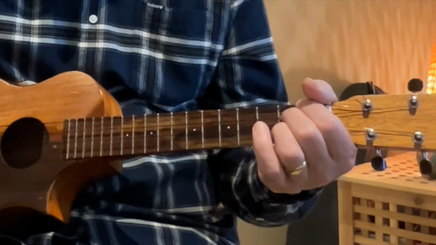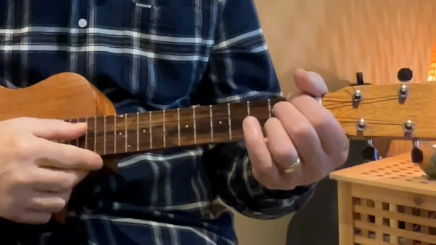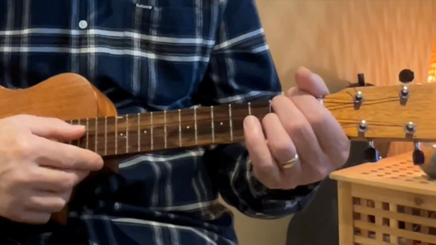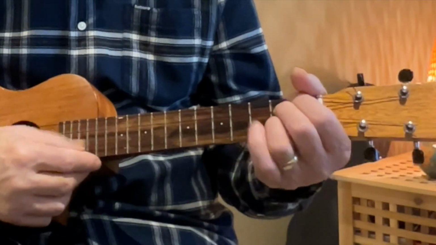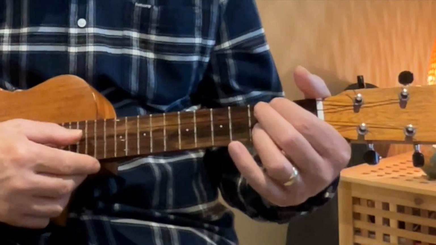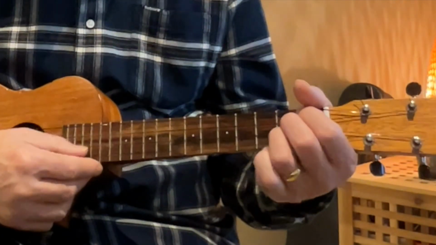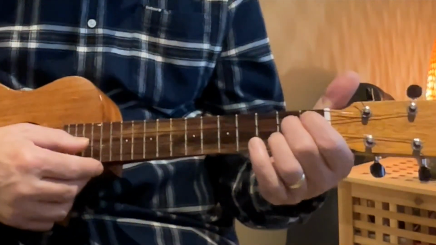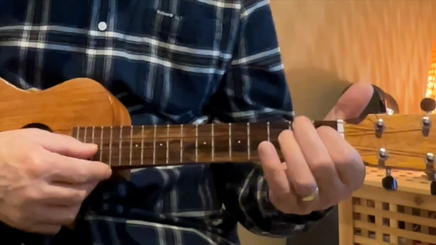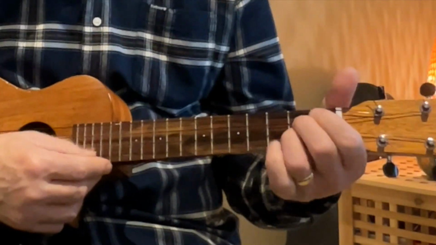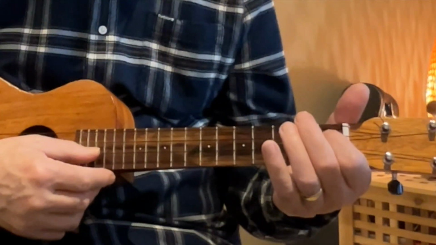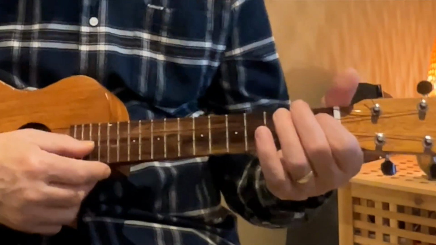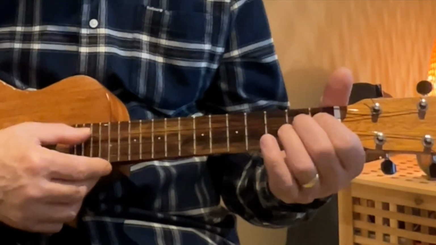So it can't be that one, that's too low. Let's try moving down a fret. Okay, so it sounds like we've got the first few notes.